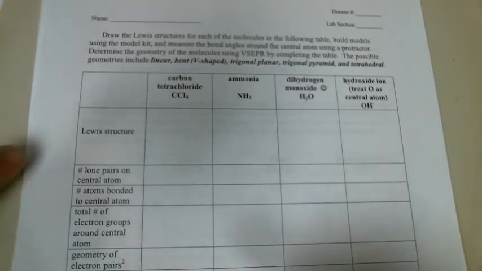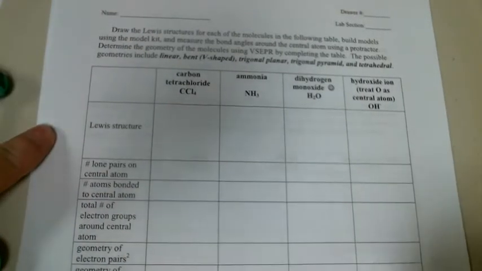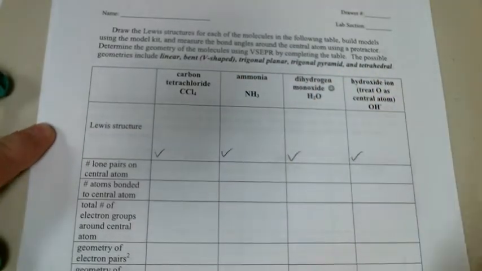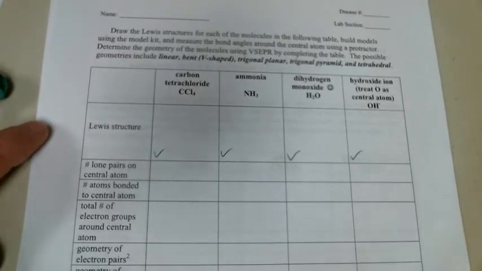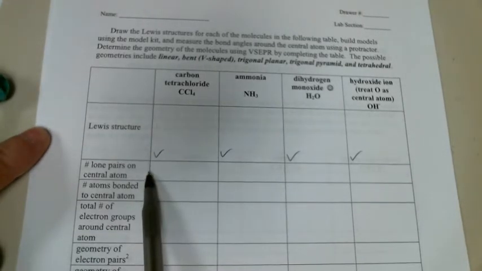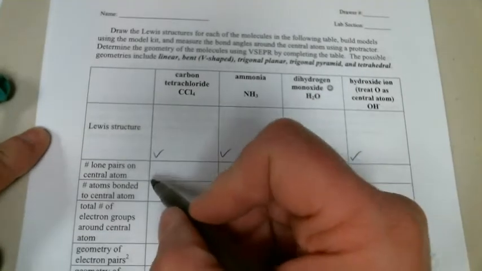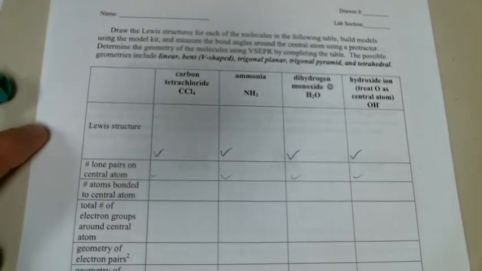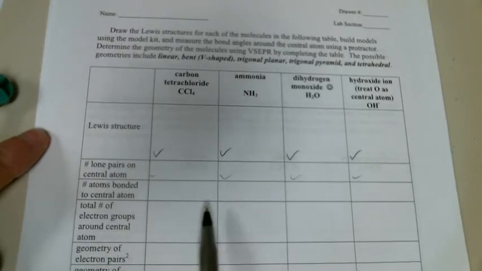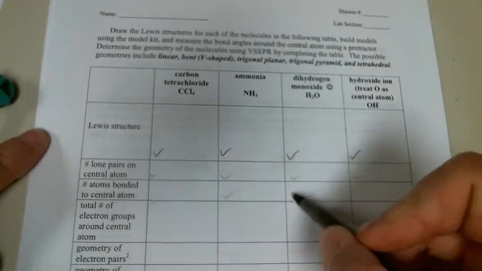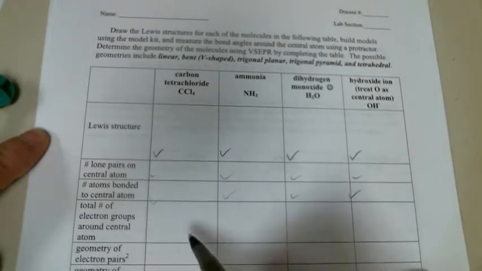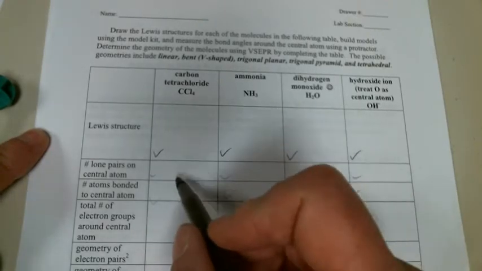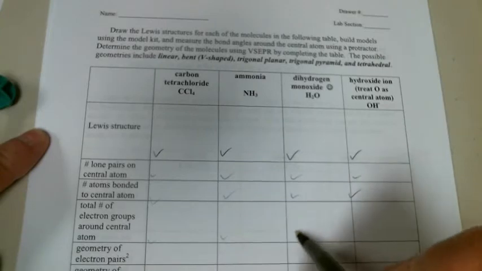So what you're going to have to do is draw these Lewis structures, right? So you're in WebAssign, you'll have to draw the Lewis structure, and based on that Lewis structure, answer these questions. How many lone pairs? I'm not going to do that. You'll have to do it. And then number of atoms bonded, so you'll do that. Total number of electron groups is just how many lone pairs plus number of atoms bonded, so it's just this plus that equals that.